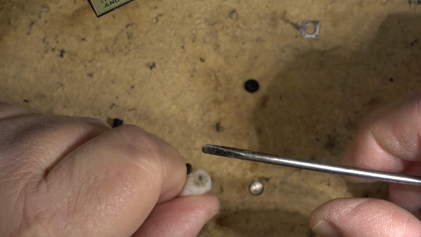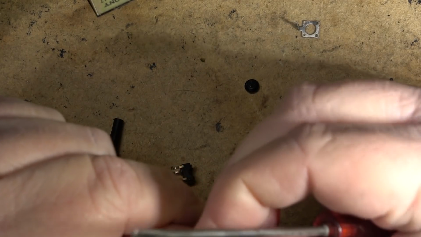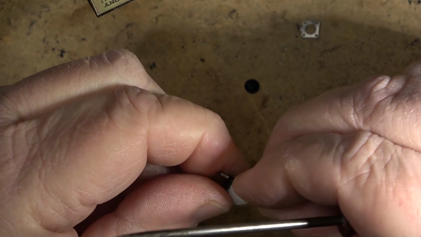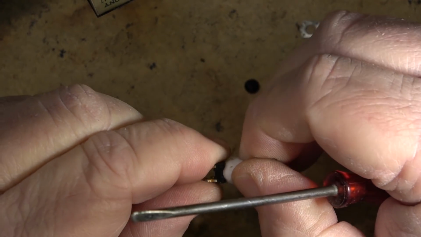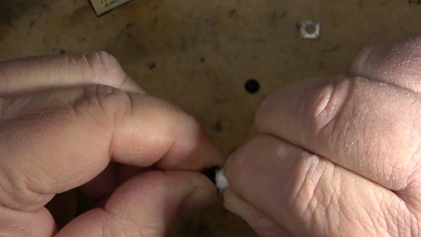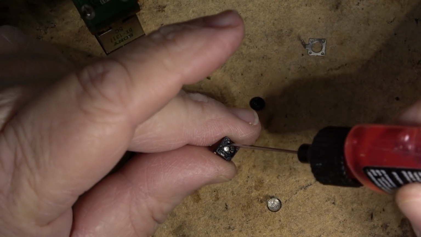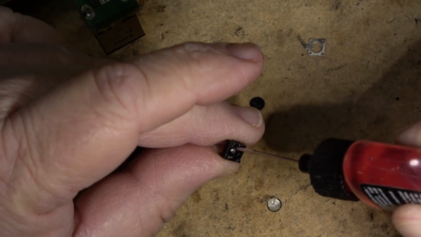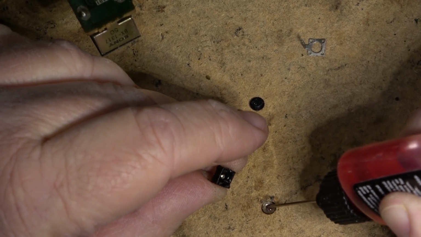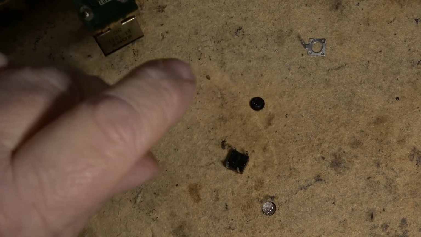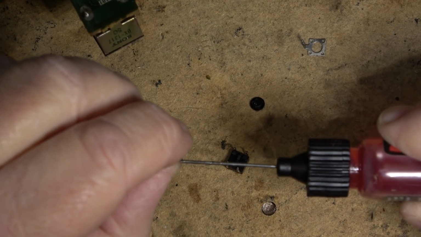You can see the dirt that's come off that right there. Same goes for inside the switch contacts here. Wipe them down. So I'll put a little bit more DeoxIT in here just to keep the contacts clean, and then we'll put the switch back together.